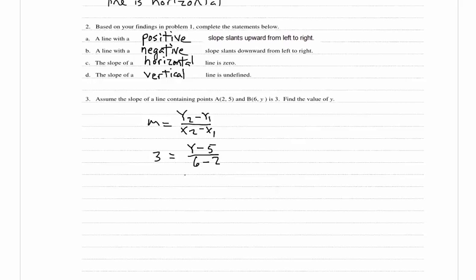And now we're going to solve for y. The first thing I'm going to do is simplify the denominator on the right side of our equation. So we have 3 is equal to y minus 5 divided by 6 minus 2, which is equal to 4. And now we're going to cross multiply. So we have 3 times 4 is 12, and that's equal to y minus 5 times 1, which is y minus 5. And now we're going to add 5 to both sides, and we get y is equal to 17. So we could say that our point B has coordinates (6, 17). And that's all for this video on finding the slope of a line given 2 points on the line.